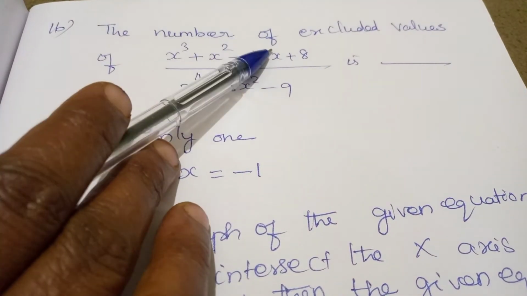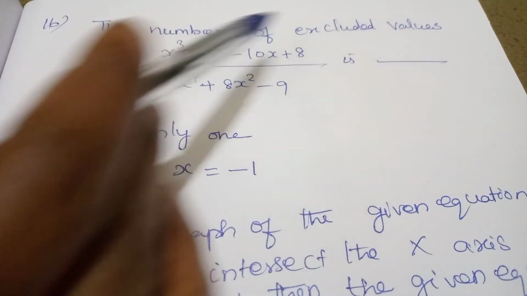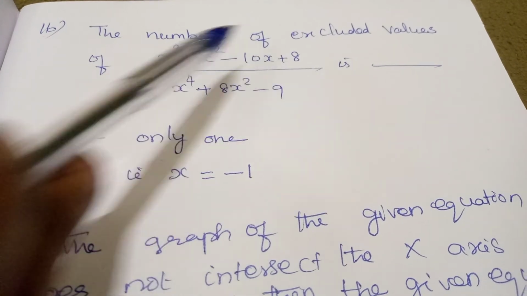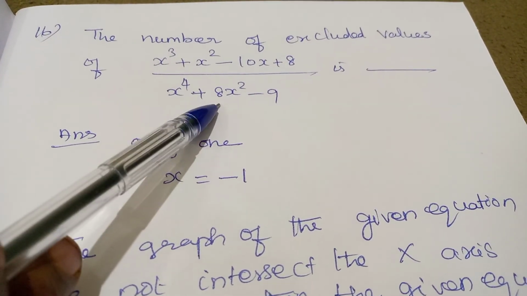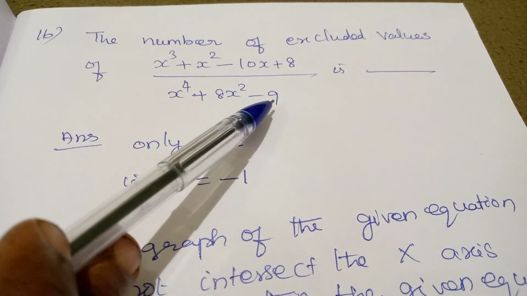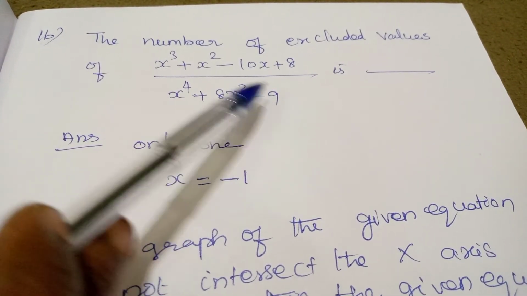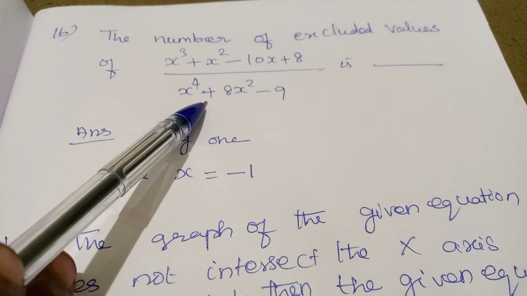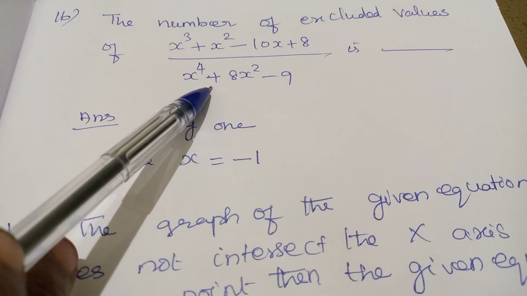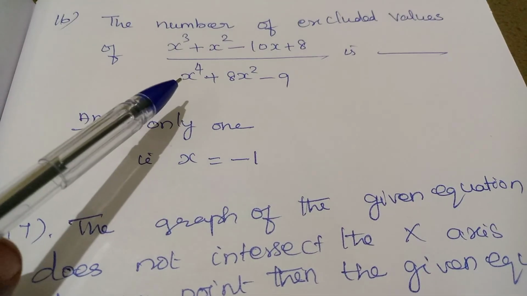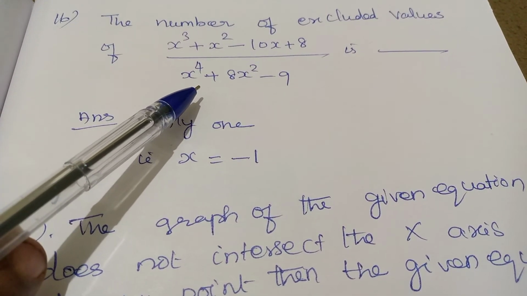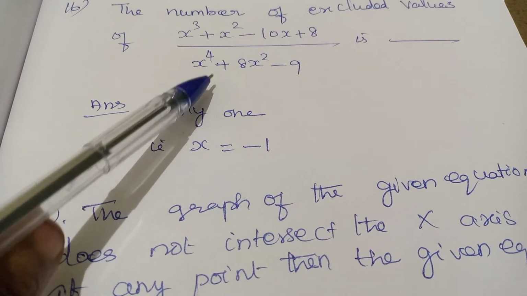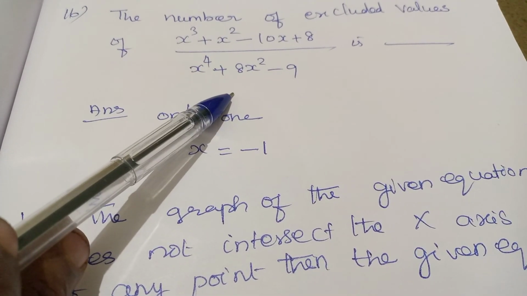The number of excluded values of x cube plus x square minus 10x plus 8 by x power 4 plus 8x square minus 9. To find the excluded value, first of all we have to see only the denominator. Denominator term we have to make 0, then the whole term becomes undefined. If the denominator value is 0, any number over 0 is undefined. If the expression becomes undefined, we can say excluded value.